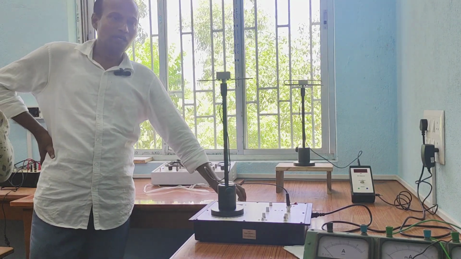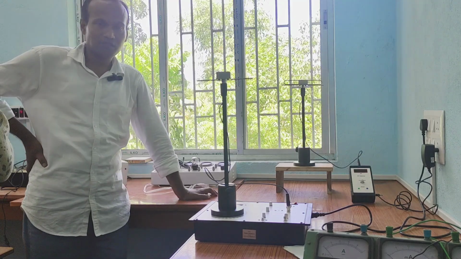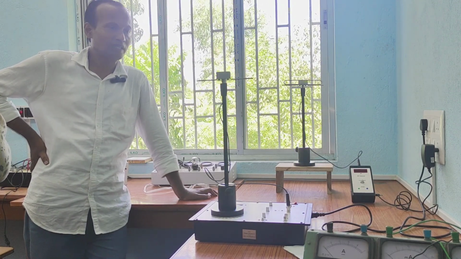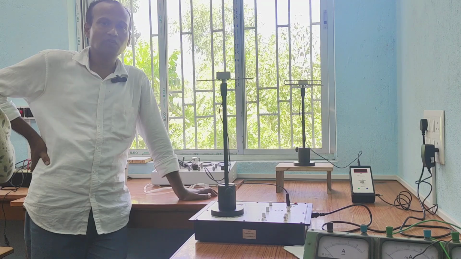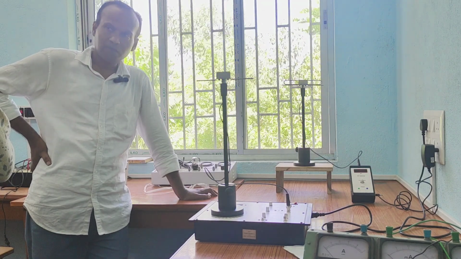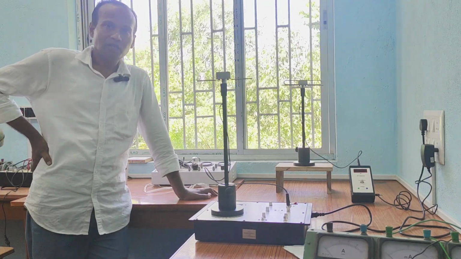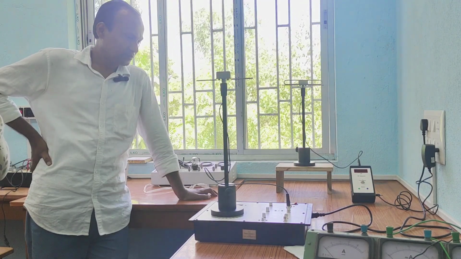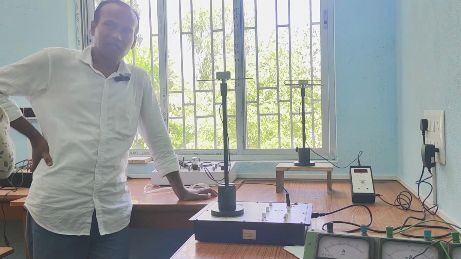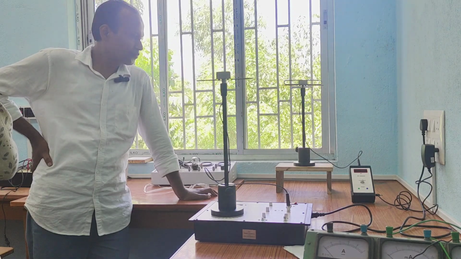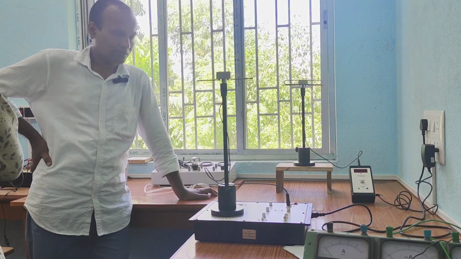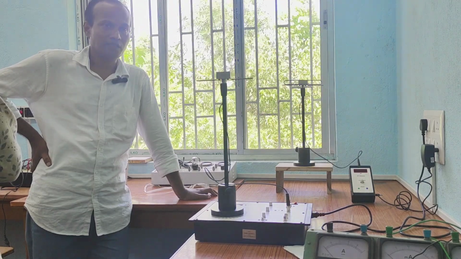But the compact antenna, which is in our TV and mobile phone, is small. Today I will discuss the radiation pattern of the dipole antenna.